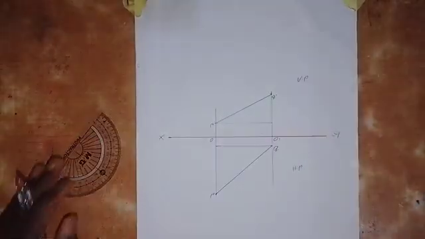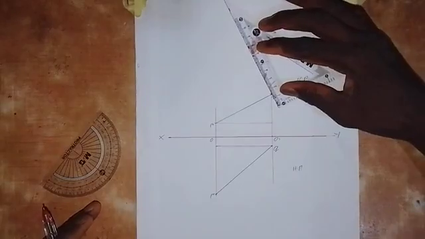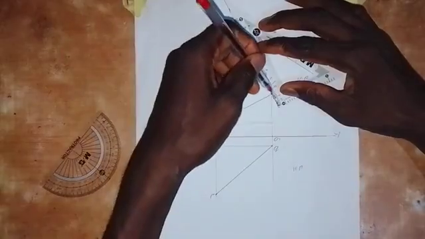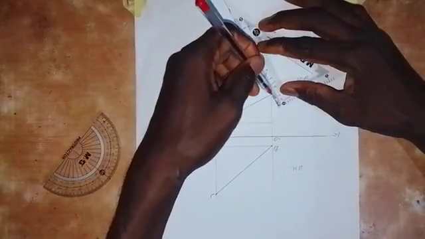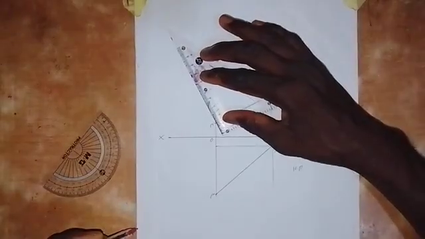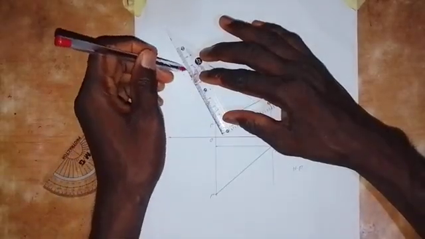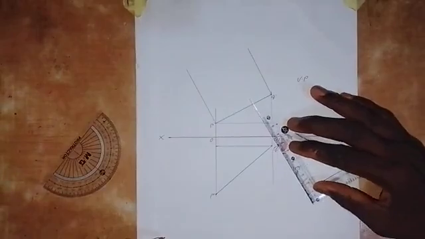The next thing that we are going to do is draw a line from point Q through this point, and it goes like this. Then we also draw a line from point P passing through the point, so it goes like this. We do the same thing here.